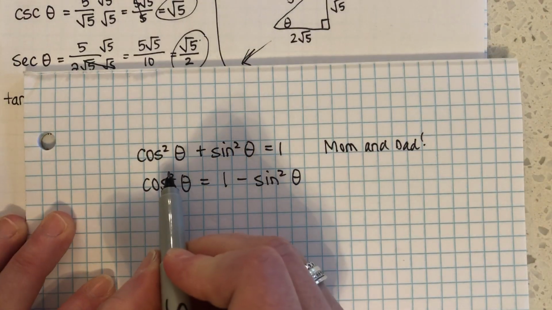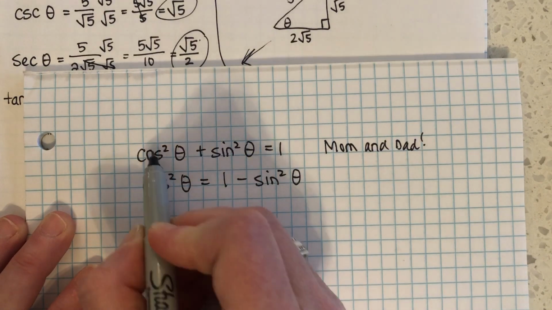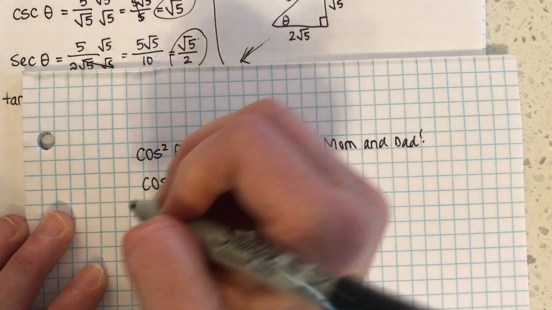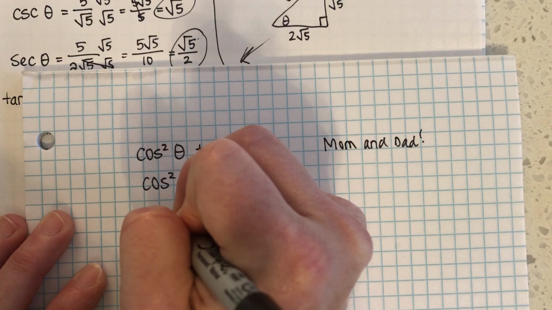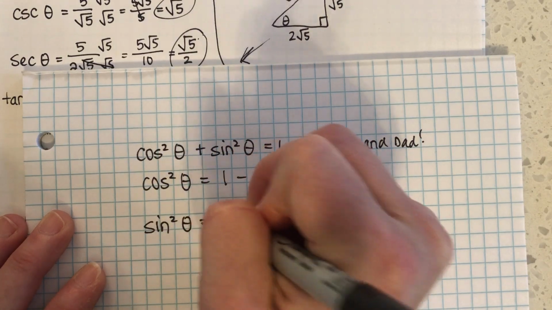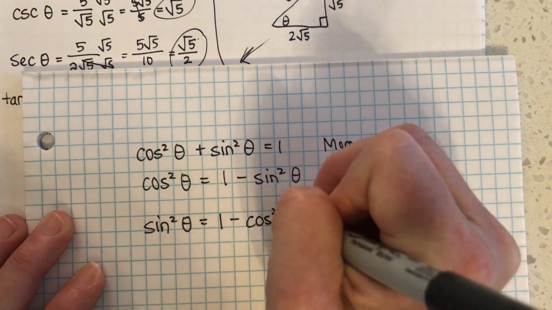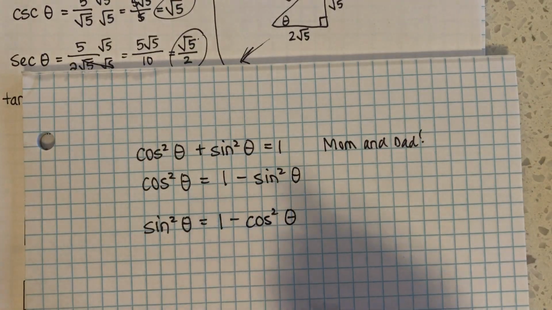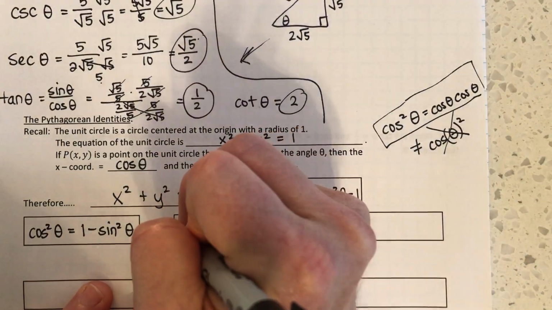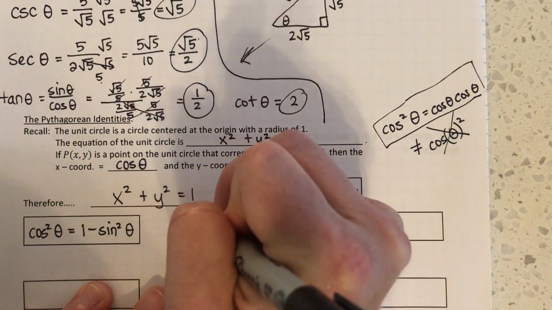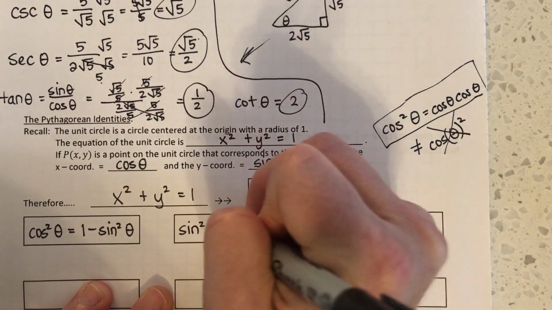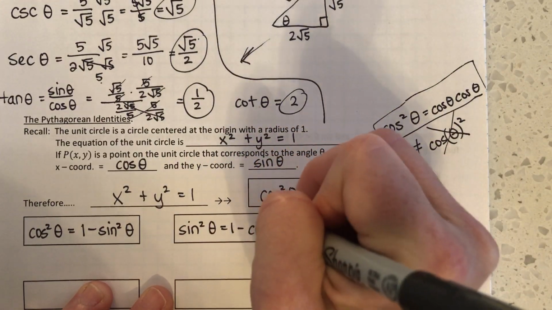All right, well, what if I tried to get sine squared theta by itself? Then I could just subtract cosine squared theta to the other side. So now we have sine squared theta is equal to 1 minus cosine squared theta. And that's another identity.